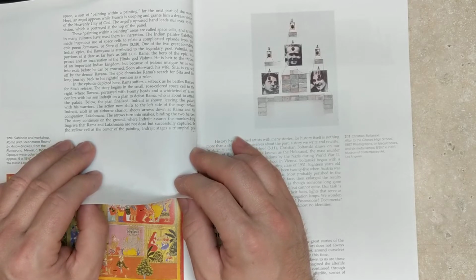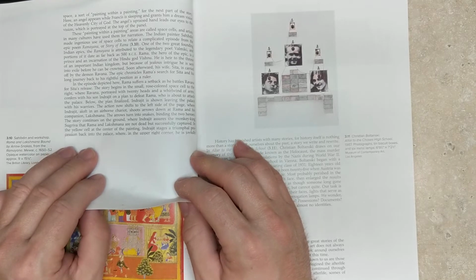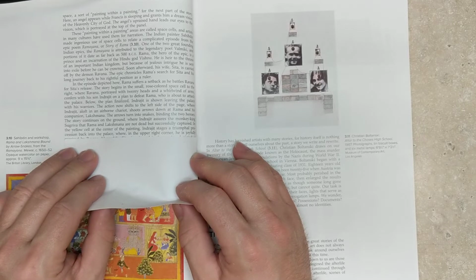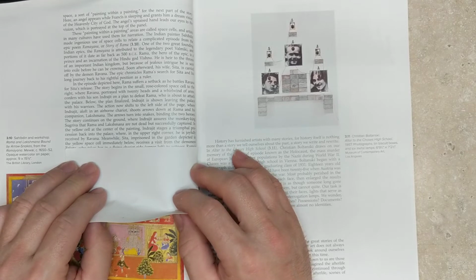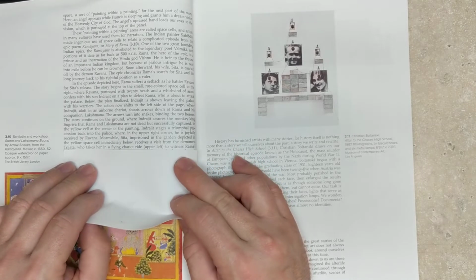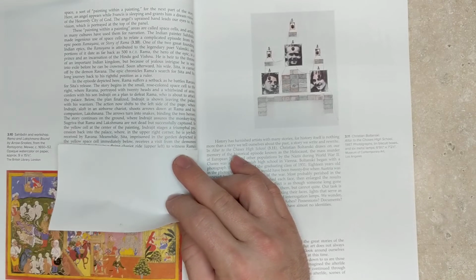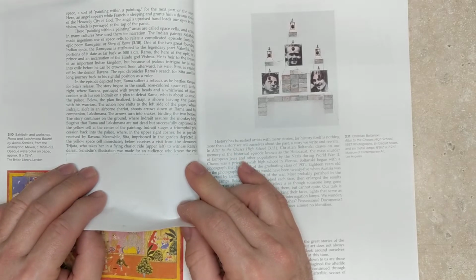In the yellow cell at the center of the painting, Indrajit stages a triumphal procession back into the palace, where in the upper right corner he is joyfully received by Ravana. Meanwhile, Sita, imprisoned in the garden depicted in the yellow space cell immediately below, receives a visit from the demoness Trijata, who takes her in a flying chariot ride to witness Rama's defeat.